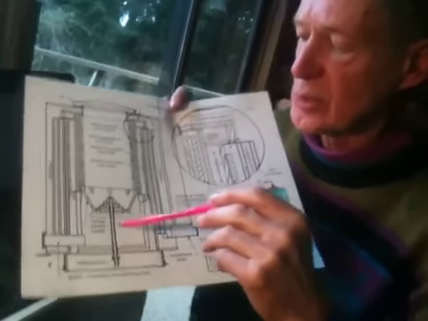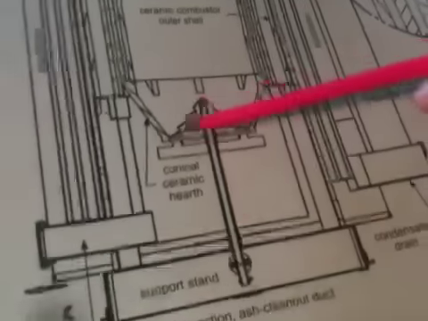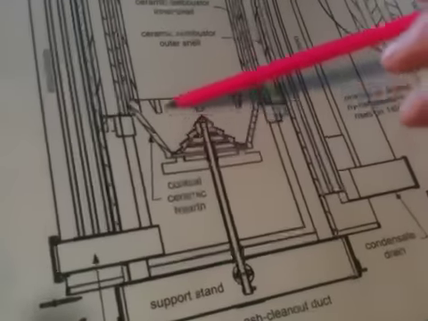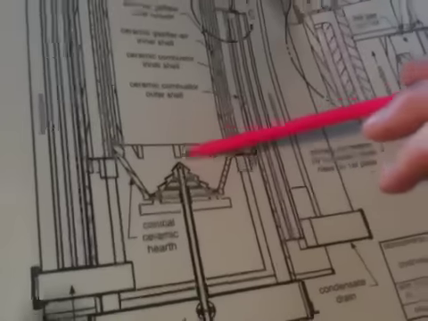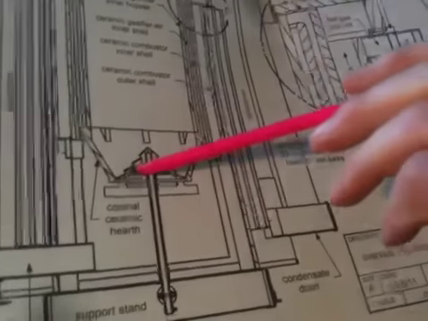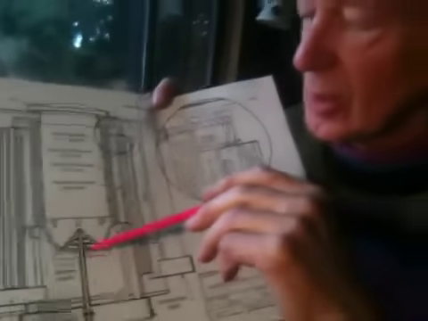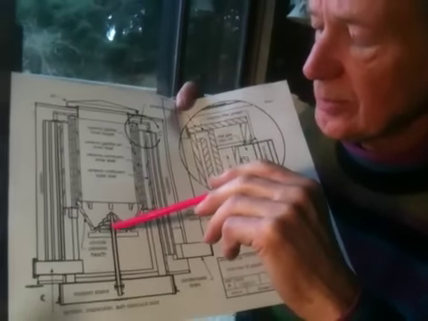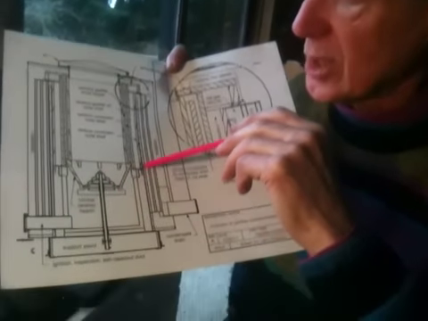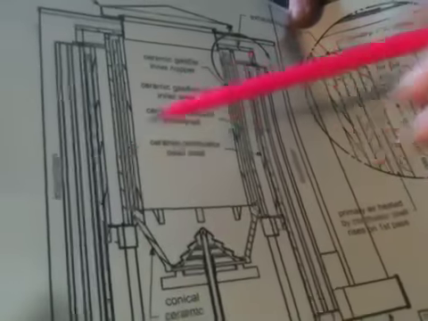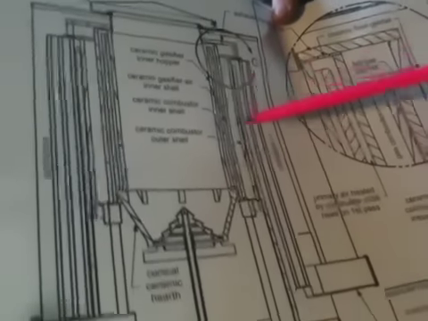So the ash then is precipitated down below the grate, which has these conical rungs that keep the fuel from falling through but allow the ash to drop in and the gas to go through. So then the gas goes up into the combustion shell, which is an annular ring around this cylindrical configuration that preheats the combustion and the gasification air.